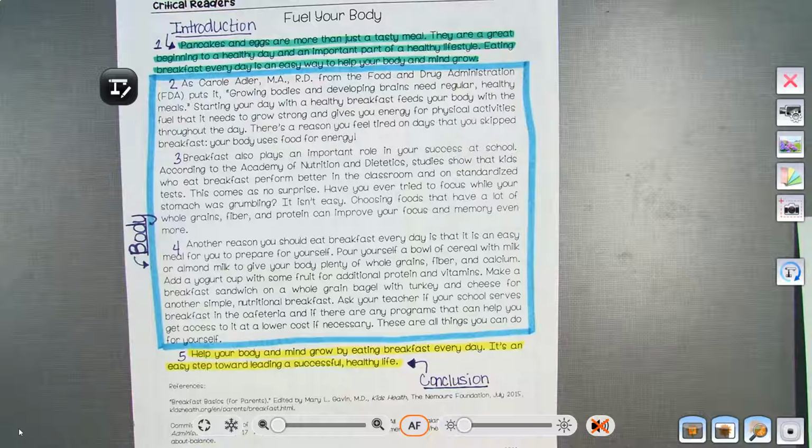Make a breakfast sandwich on a whole grain bagel with turkey and cheese for another simple nutritional breakfast. Ask your teacher if your school serves breakfast in the cafeteria and if there are any programs that can help you get access to it at a lower cost if necessary. These are all things you can do for yourself. Help your body and mind grow by eating breakfast every day. It's an easy step towards leading a successful, healthy life.